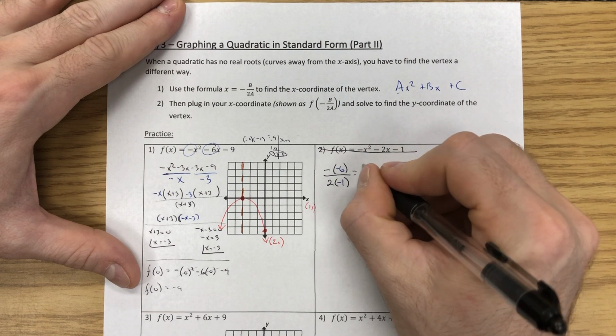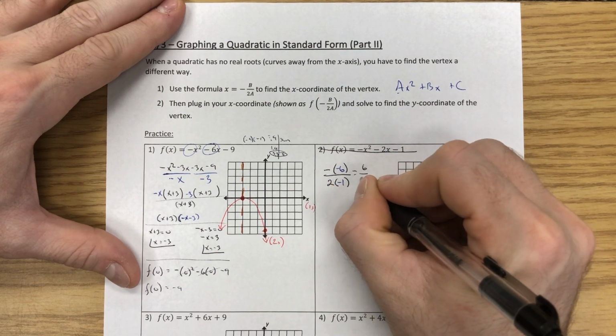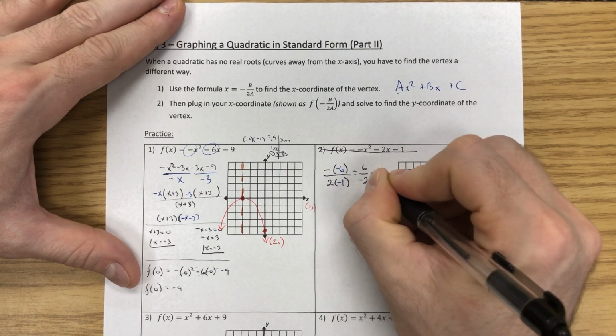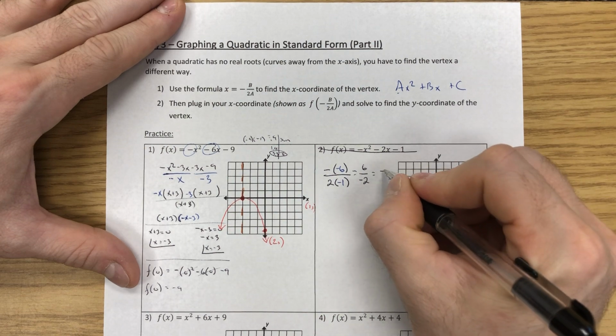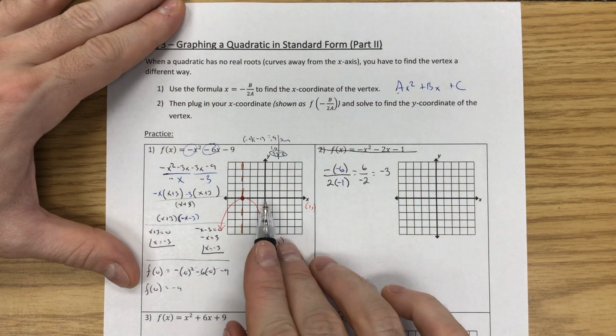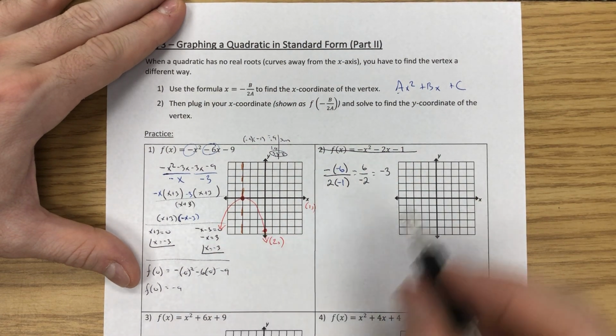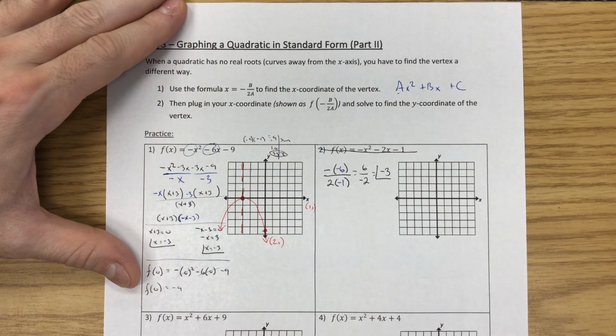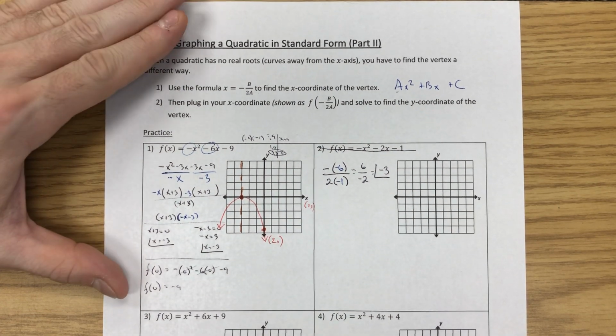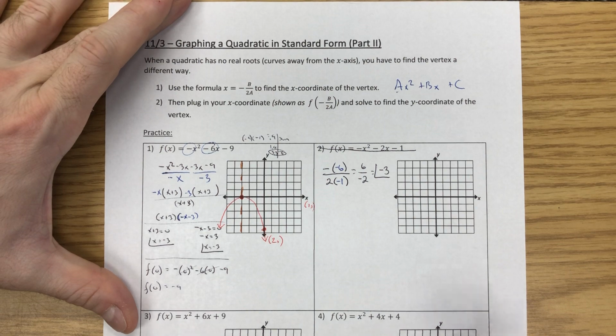So negative negative 6 is 6. 2 divided by negative, or 2 times negative 1 is negative 2. 6 divided by negative 2 is negative 3. Hey, so far so good. So I found the x part of my vertex. Let's find the y part of my vertex.